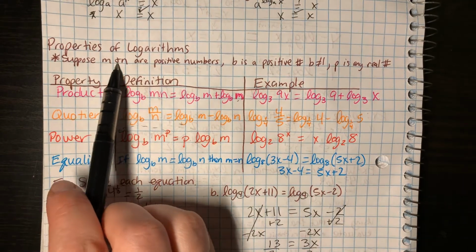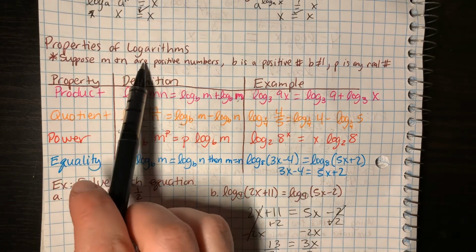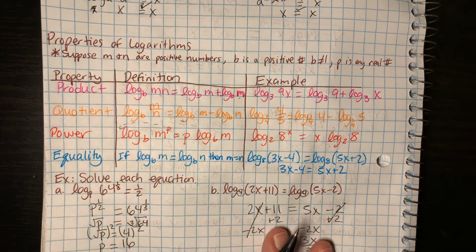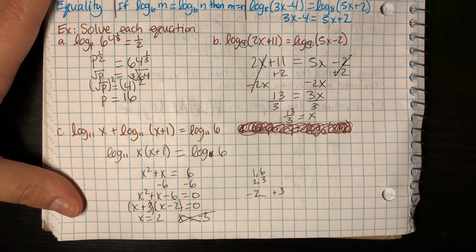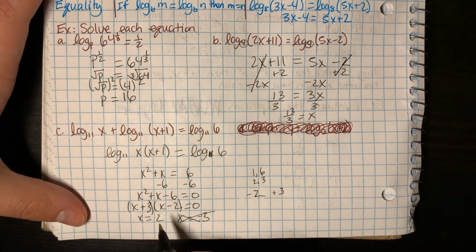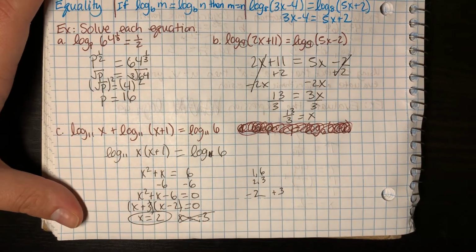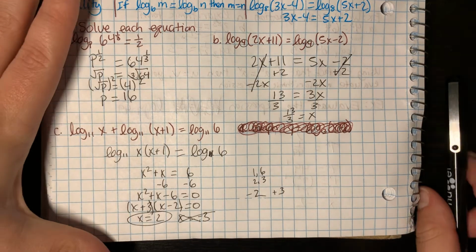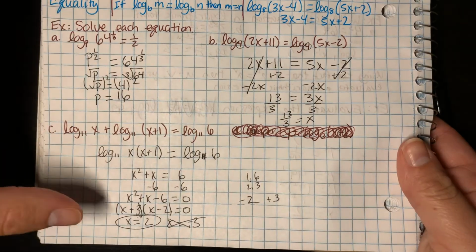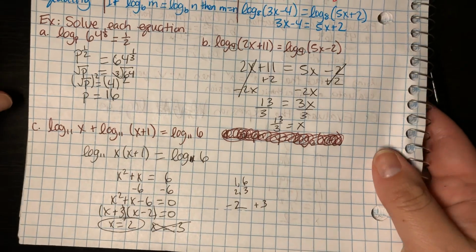It says, suppose m and n are positive numbers. Well, that means that this answer right here is not possible. So the only possible solution here would be this one. So make sure that you look up at your rules, and make sure an answer you have is a possibility. Okay, one more.